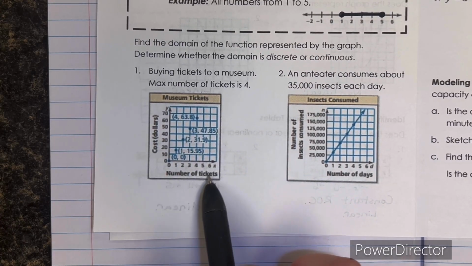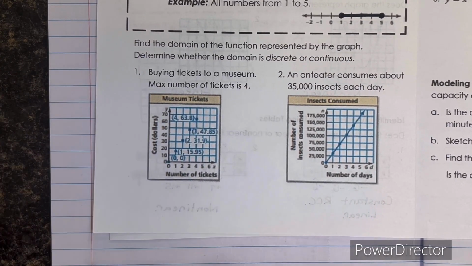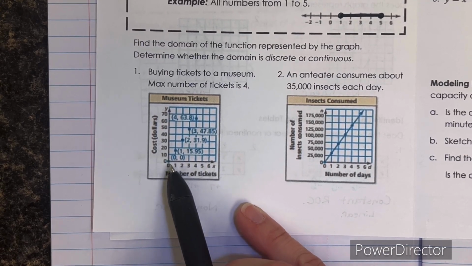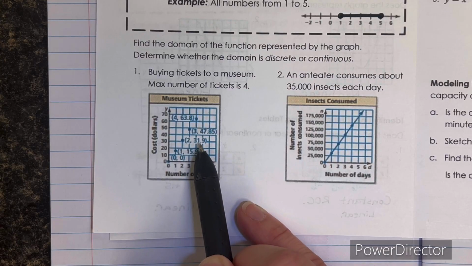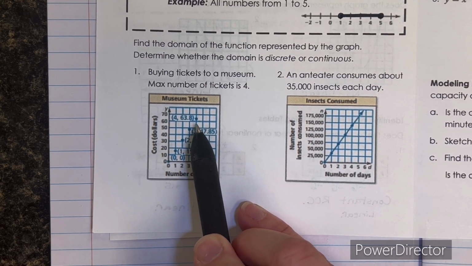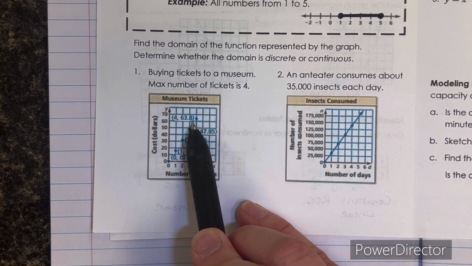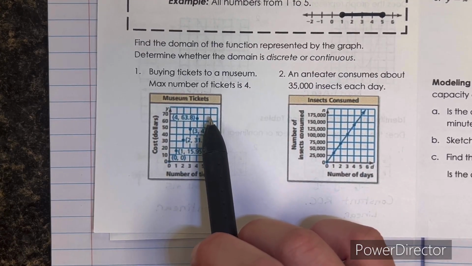Here's what it looks like. This is the number of tickets that you buy versus the cost that it cost you. So we have $0, 0 tickets. This one, it was 1 ticket for $15.95. Then we had 2 tickets for $31.90, 3 tickets for $47.85, and then 4 tickets for $63.80. And then it said up there that we had a max of 4 tickets, so you cannot go past 4.